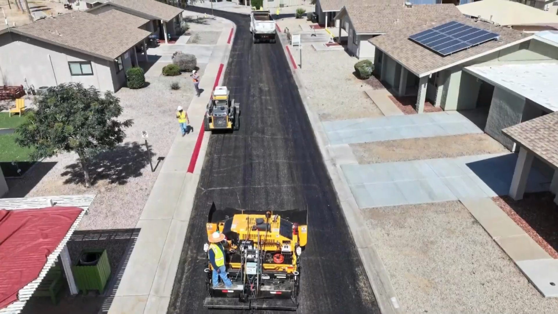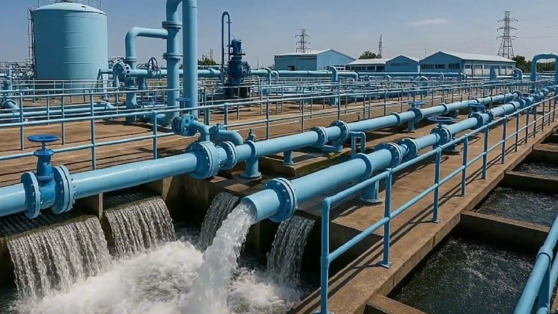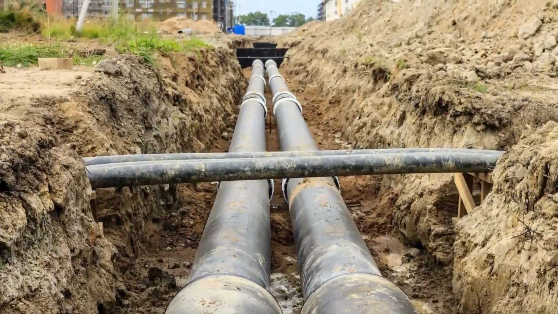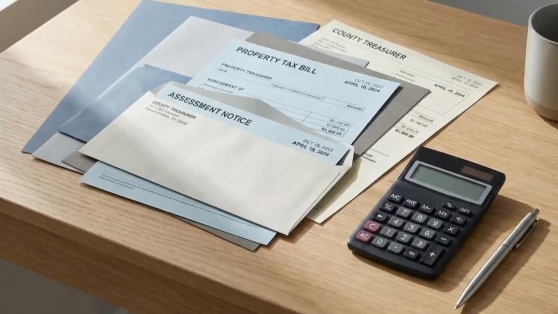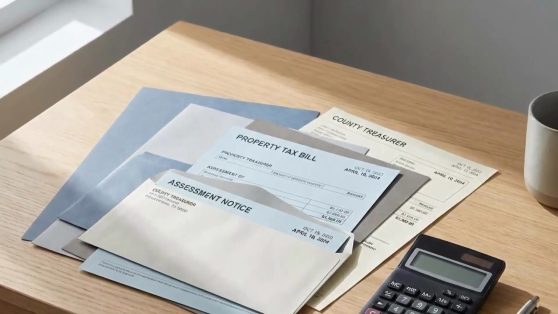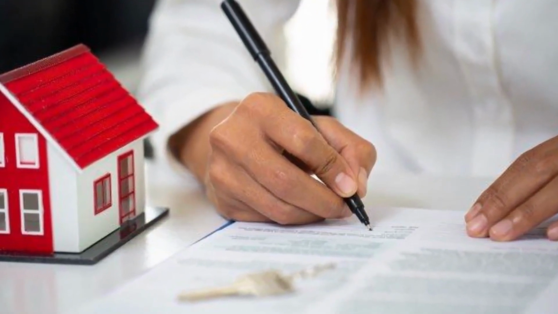A MUD can finance new roads, a WCID generally cannot. A WCID can buy existing water facilities, and a MUD can only build new ones. For you as a buyer, the practical effect on your tax bill is very similar to a MUD. It's an extra layer of property tax funding your community's water infrastructure. And just like a MUD, the seller is required to give you notice that you're buying inside one.